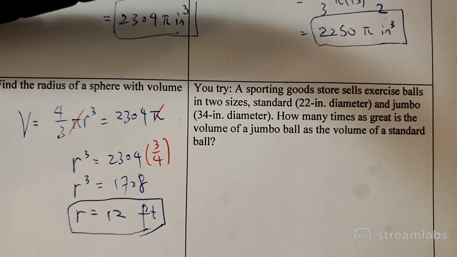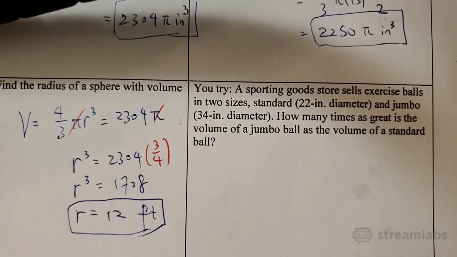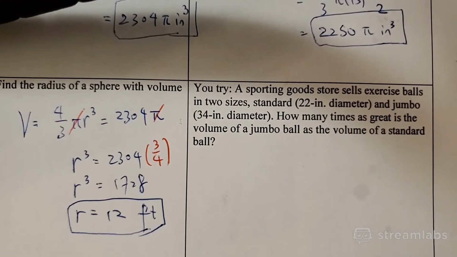Anyone else got an answer yet? The ratio between the two volumes. Yeah, you're right.